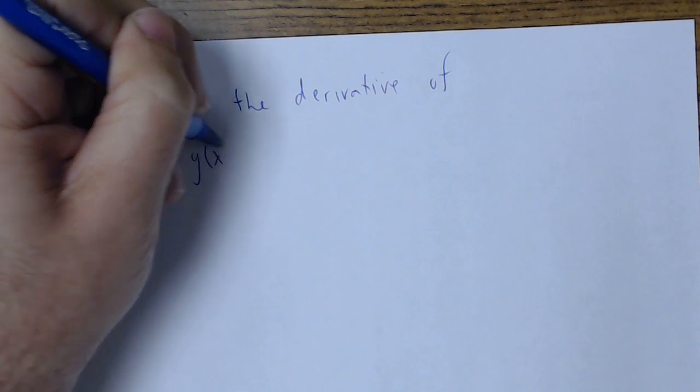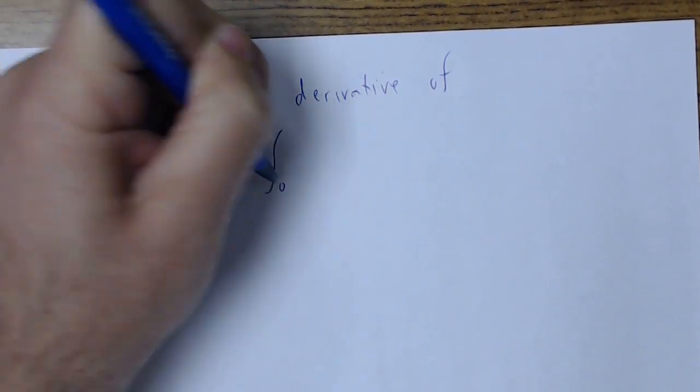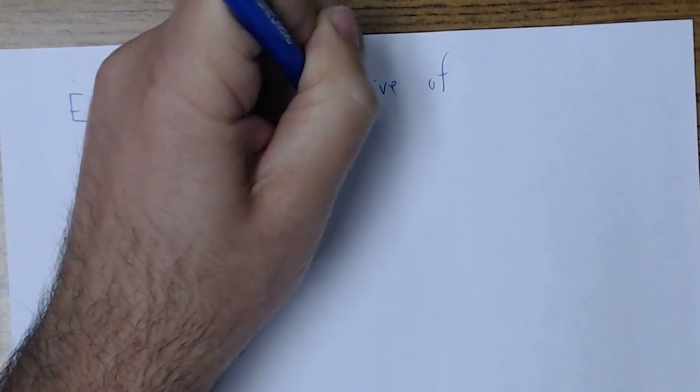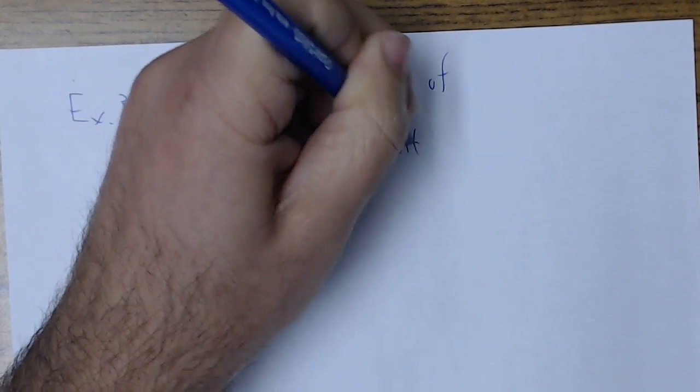So this section was much shorter than last section, obviously, because we didn't have as much terminology, and the shortcut definitely is much shorter than what section 2 was. So we could say find the derivative of g of x equals the integral from 0 to x of 3t squared plus 4t dt.